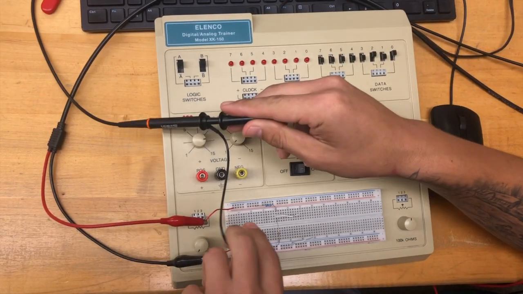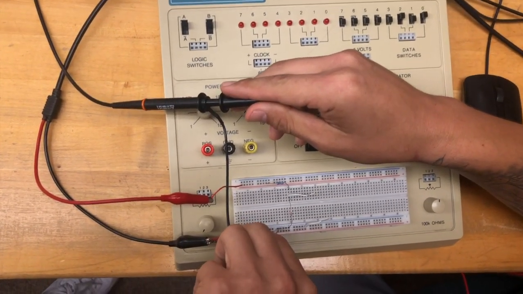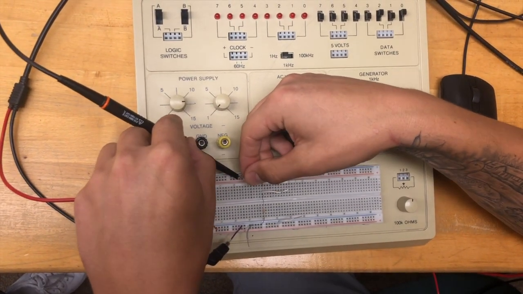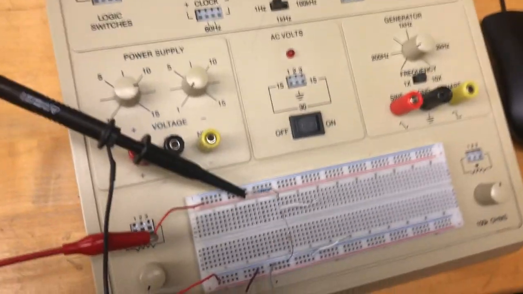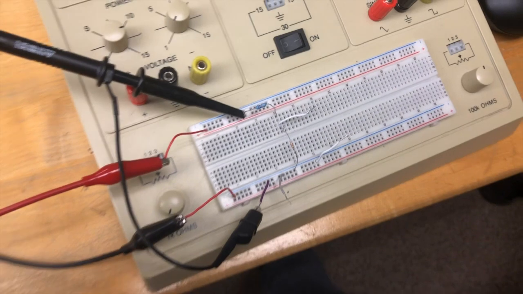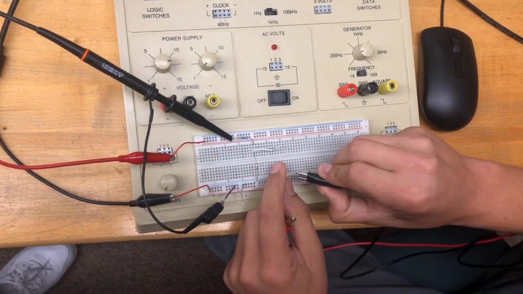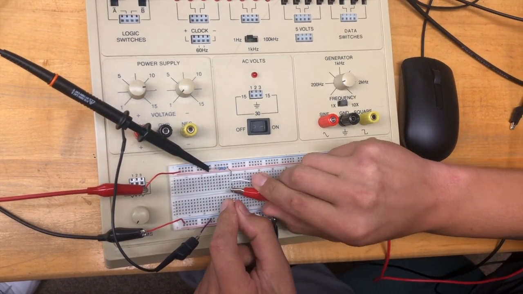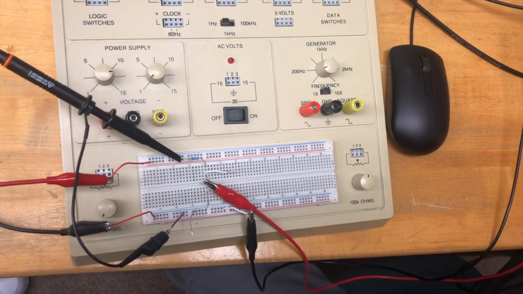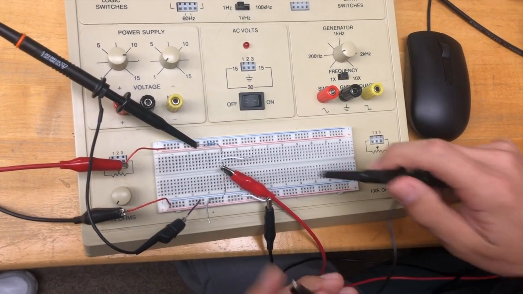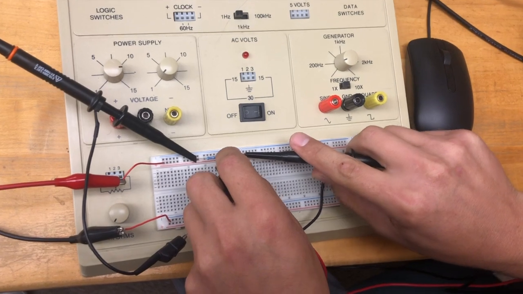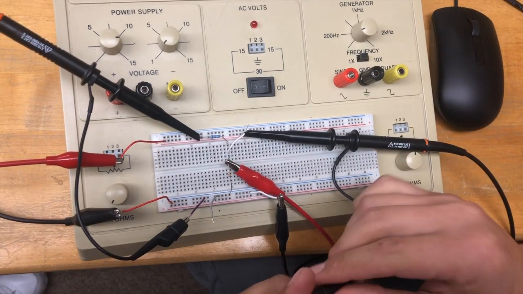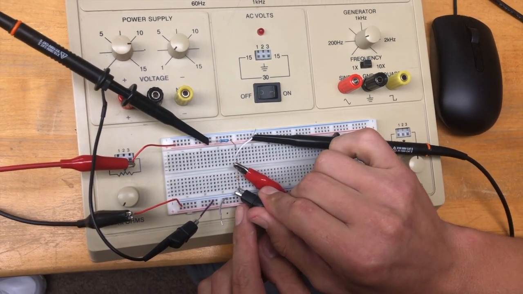Make sure your ground leads always go to ground. For your channel 1, we'll go on this resistor here on the positive leg. Your DMM leads, of course, ground, and we'll go on this resistor here. You can put channel 2, which will go right here, and on ground.